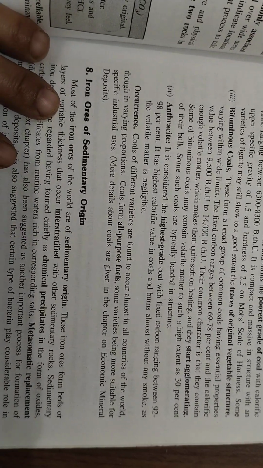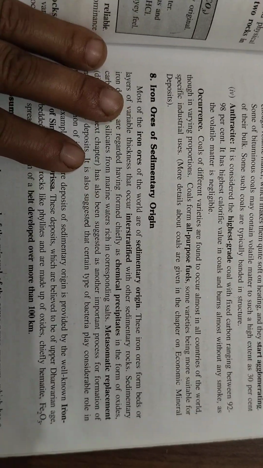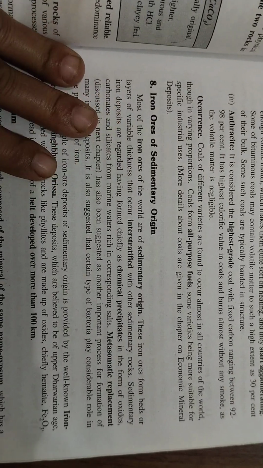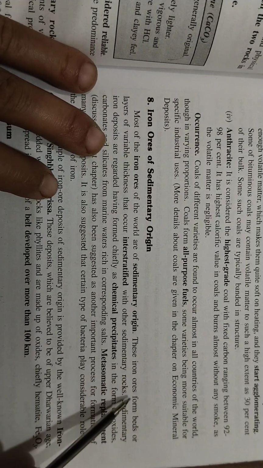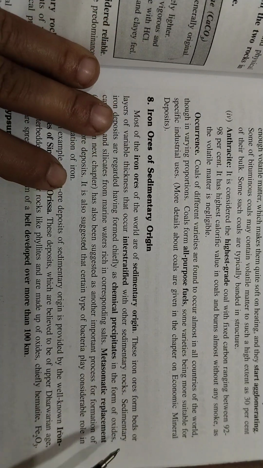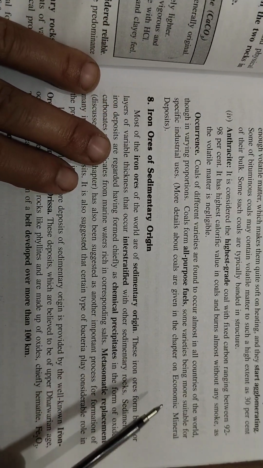Iron ores of sedimentary origin. Most of the iron ores of the world are of sedimentary origin. These iron ores form beds or layers of variable thickness.